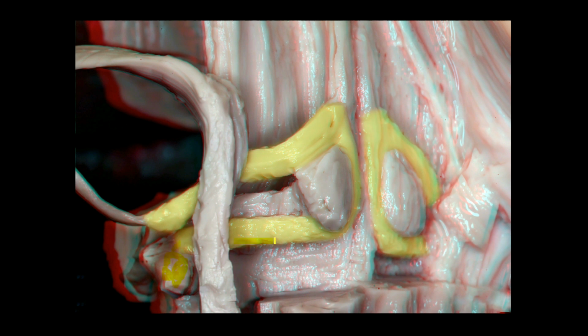Fibers are rising up, omit the abducent nucleus, and they are rising, going peripherally to supply the muscles of facial expression. So this turn along the abducent nucleus is called the internal genu of the facial nerve. This is called the internal genu.